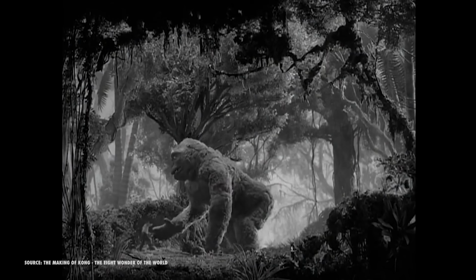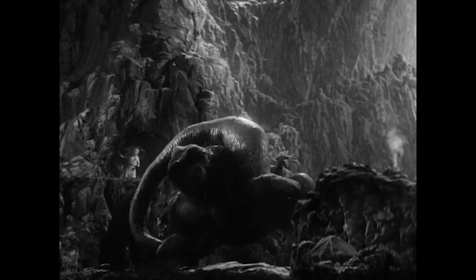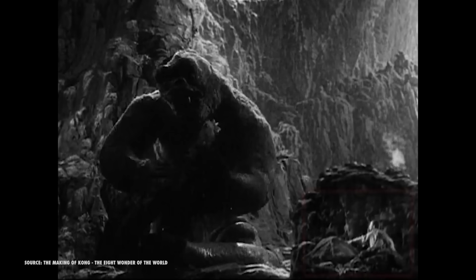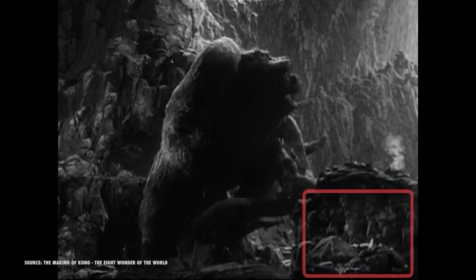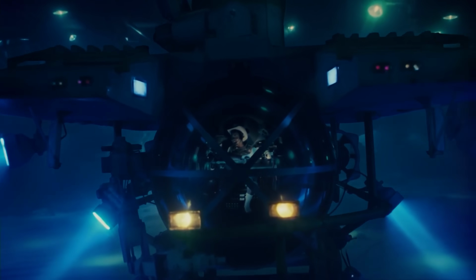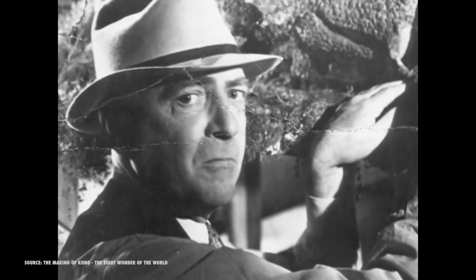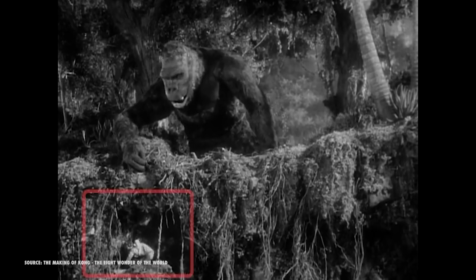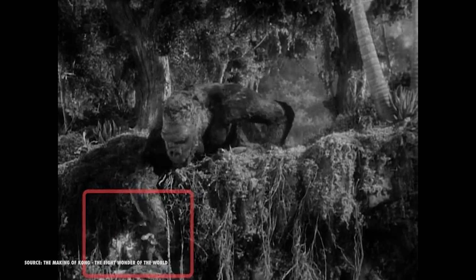Then for sequences where Kong or other creatures were the primary focus, they shot the actors' bit first and built a small rear projection screen into their stop-motion set, similar to the technique The Abyss used 56 years later. And opposite to the first technique, the small projector allowed the animator Willis H. O'Brien to move the actor's image one frame at a time and have his animation react to his actual performance.